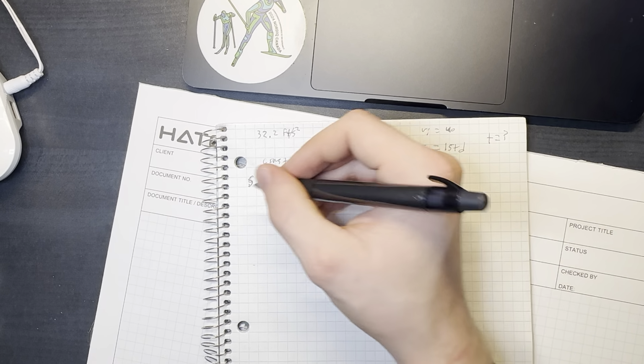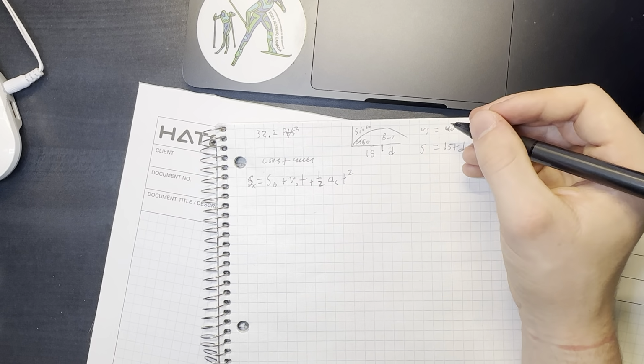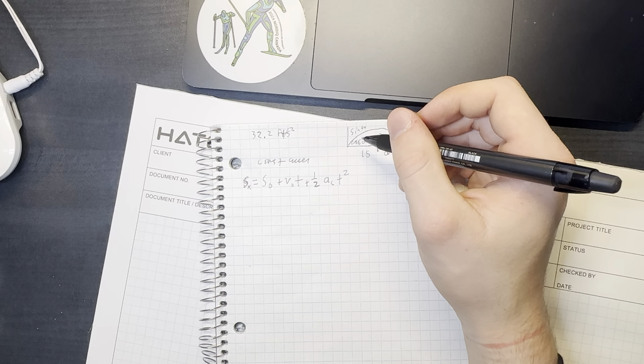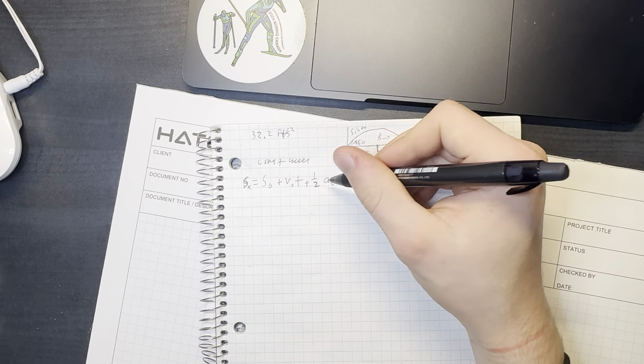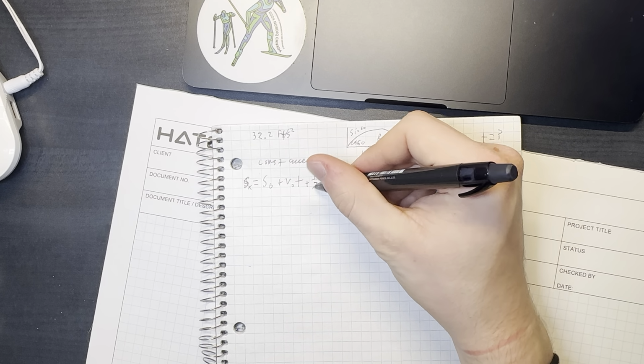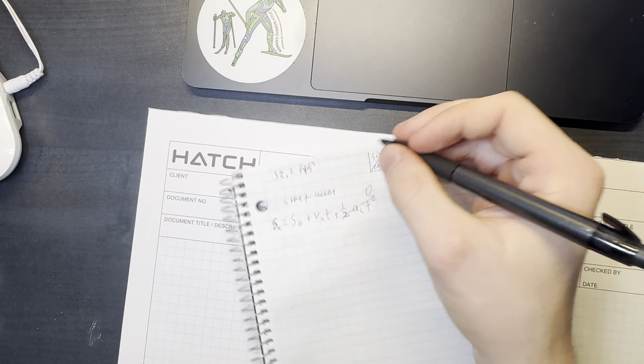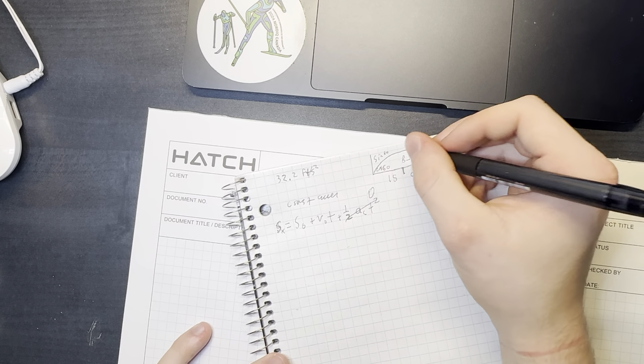I forgot to mention this is the x direction that we're looking at right now. So because in the x direction the acceleration is 0 because it's a constant velocity, all of this becomes 0. So we are left with, I'm going to plug in the variables.